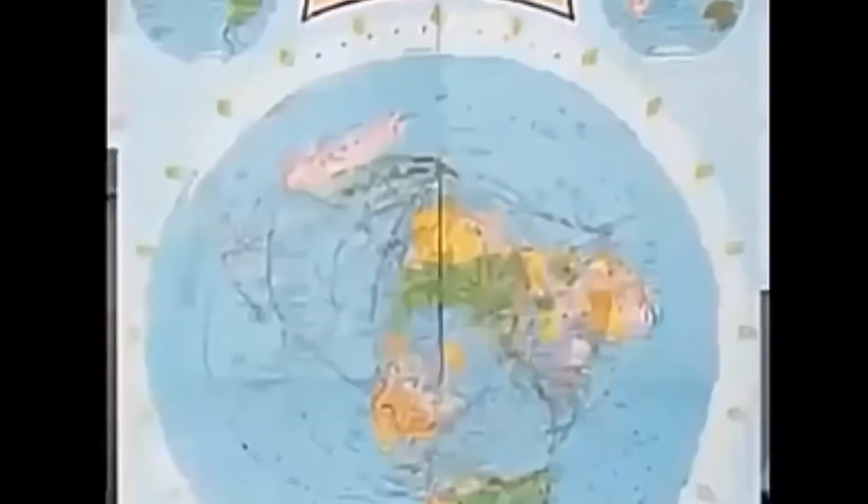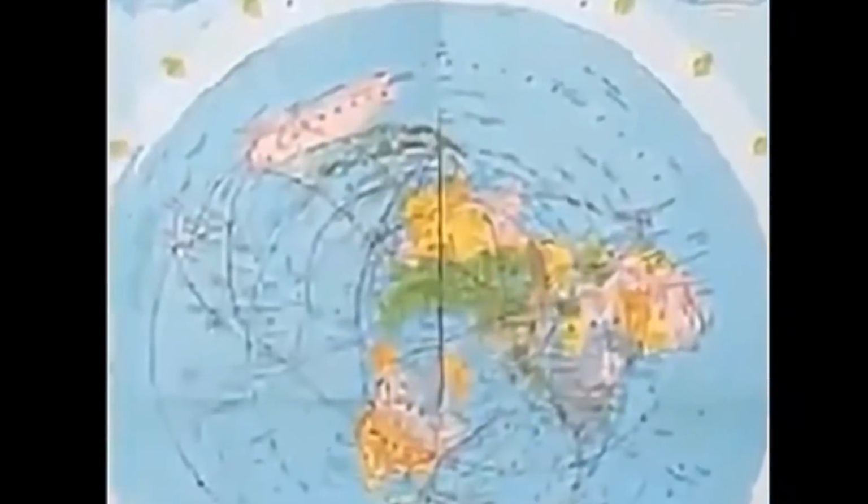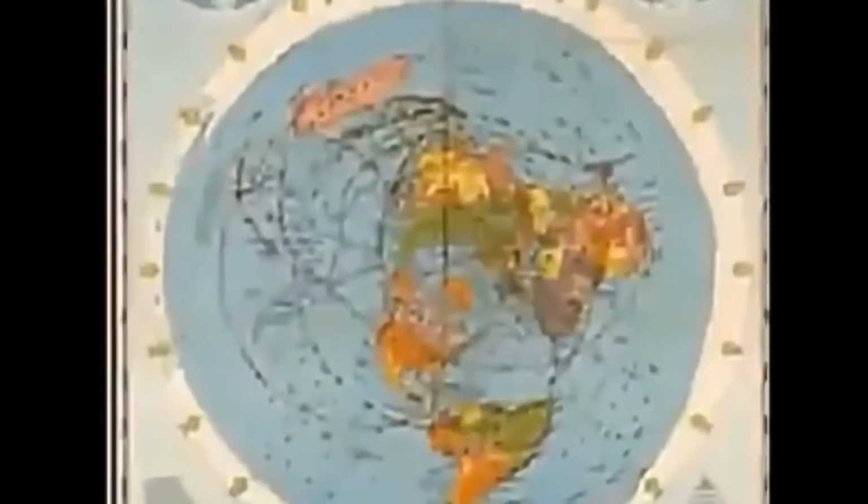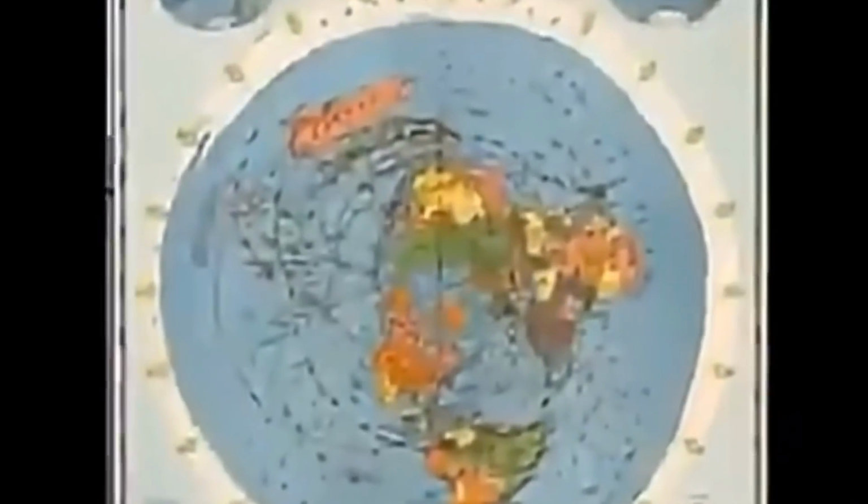Now, if you were to try to get in a private plane or on a private boat and try to get too far south to find this ice wall, here's what's going to happen. The Navy's going to show up in a battleship or a jet fighter and turn you around and escort you out of the area. Now, let's watch and see what happens when a private boat or a private jet gets too far south. 80 degrees south, that is.